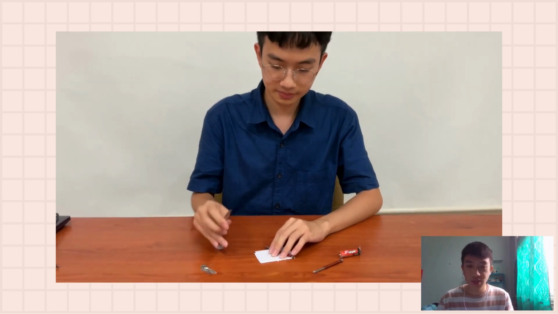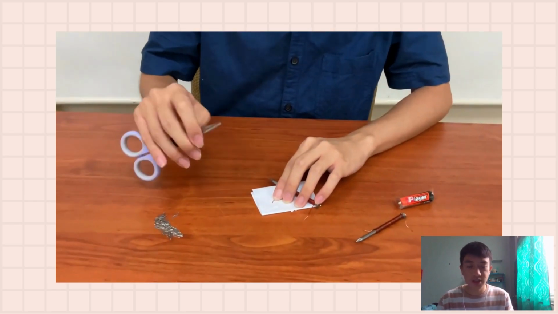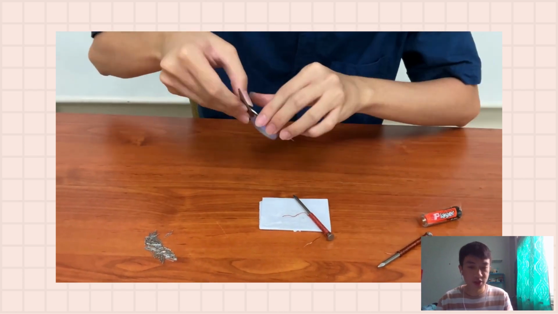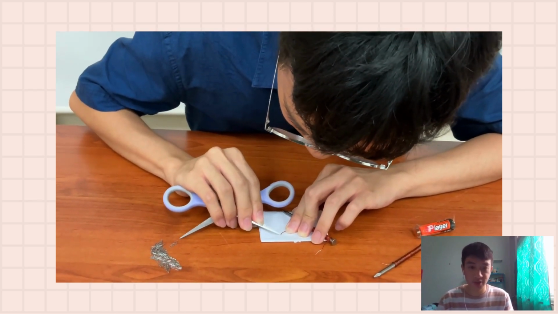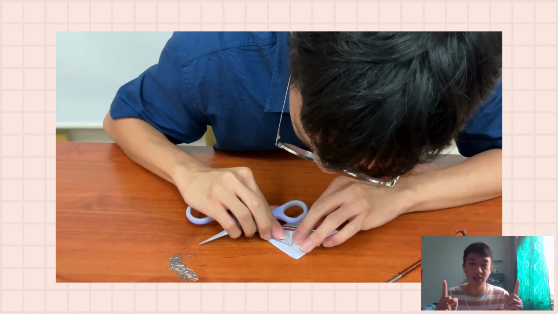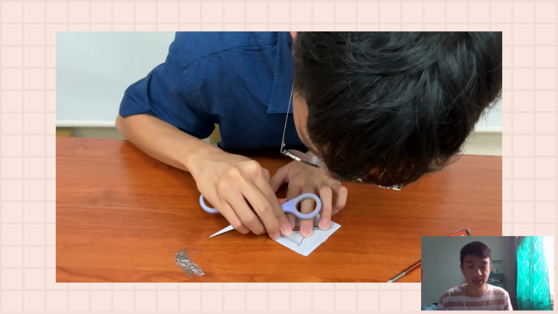Now we come to the most important step in this experiment. First, we need to remove the insulation on the copper wire before we start the experiment. We need to remove the insulation on the two tips of the copper wire to let it conduct electricity. This is how we remove it.